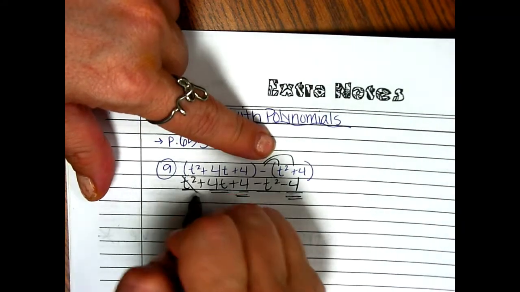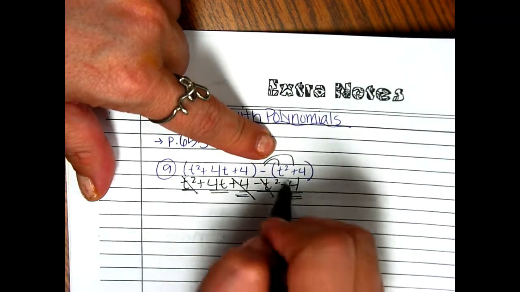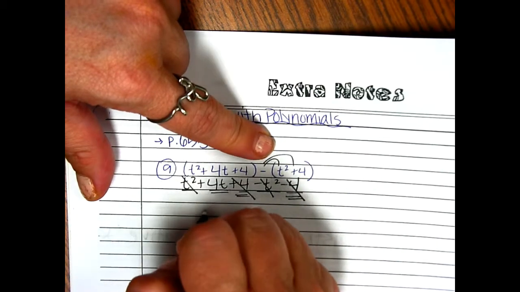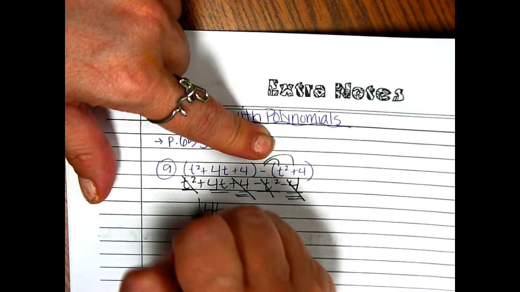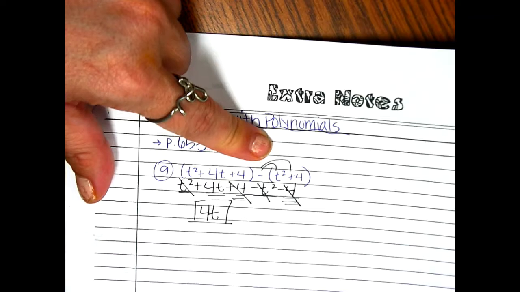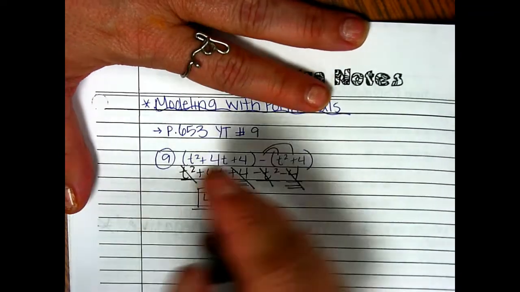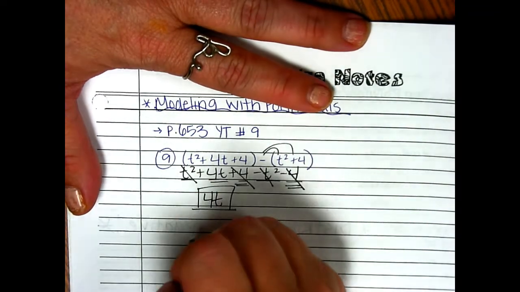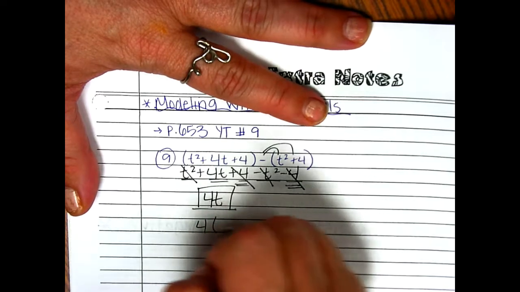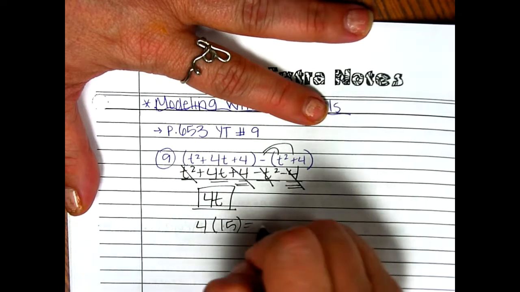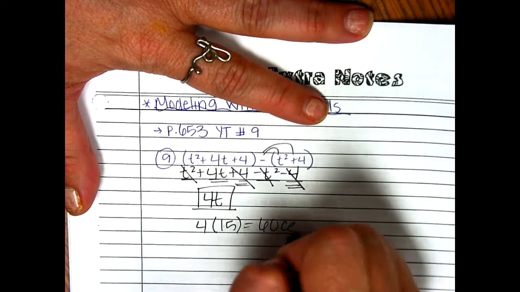So t squareds cancel out, the 4 and negative 4 cancel out, so my answer would be 4t. And then it wanted to know after 15 minutes, so I would substitute the 15 in there. So 4 times 15, and I would have 60 cells.